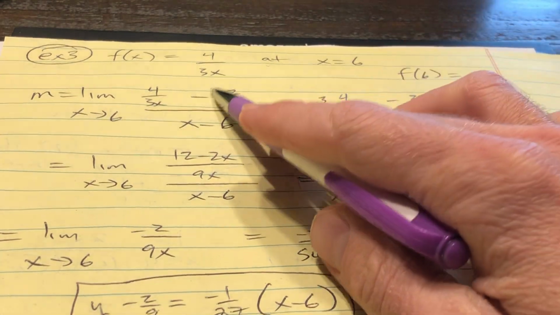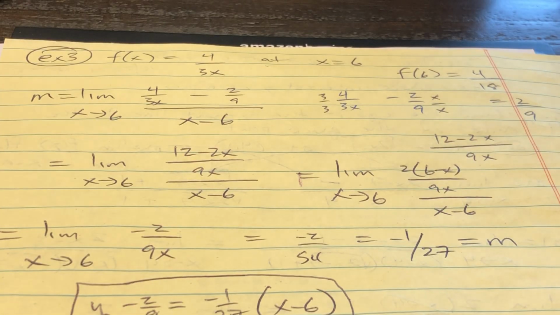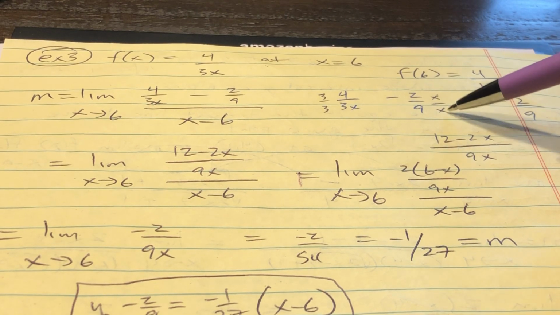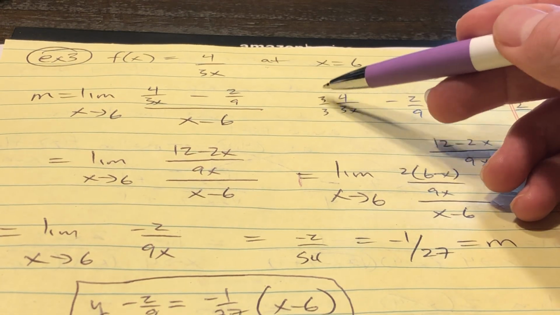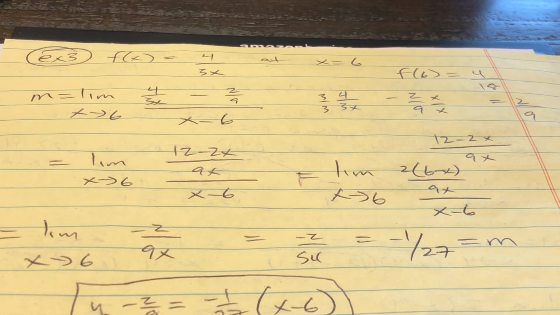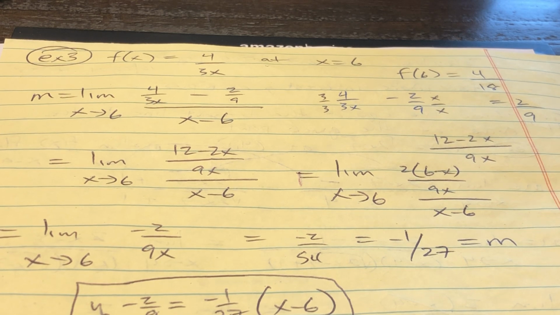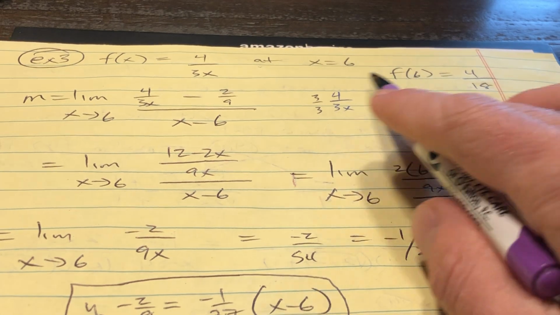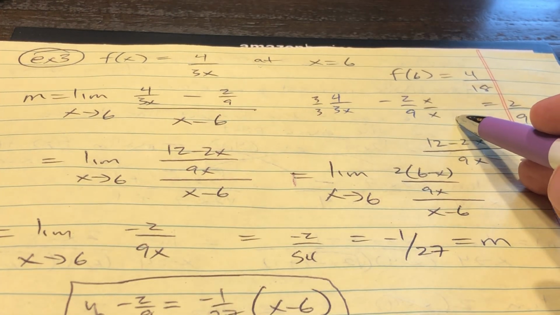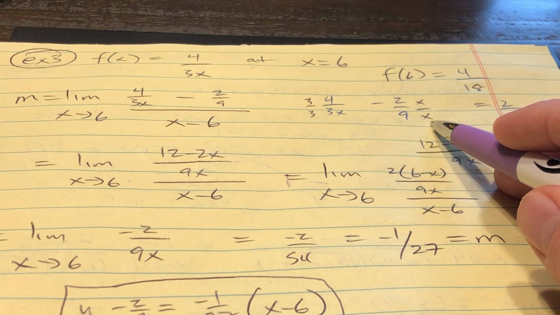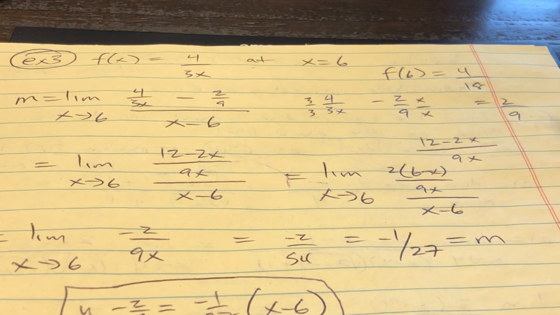So off to the side, 4 over 3x minus 2/9. You might have seen this in chapter 8 of college algebra a bunch. I'm just going to get this fraction over a common denominator. For the 4 over 3x, I'm going to give this a 3 over 3. So I have a 12 minus 2x. Okay, so that numerator is going to be 12 minus 2x over 9x. 9x is the common denominator.